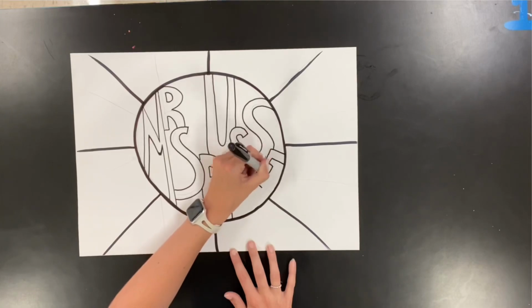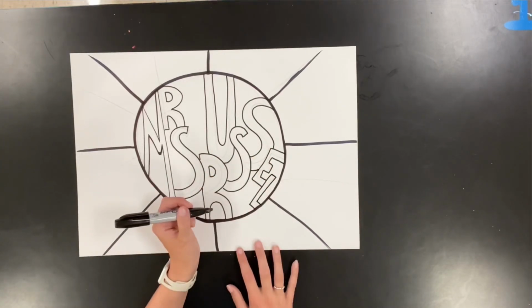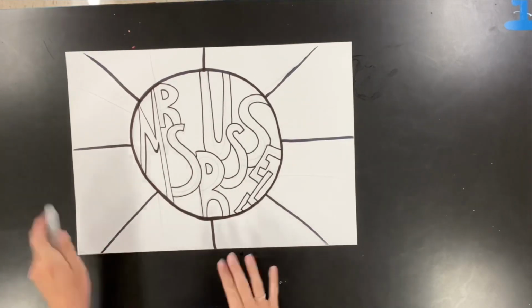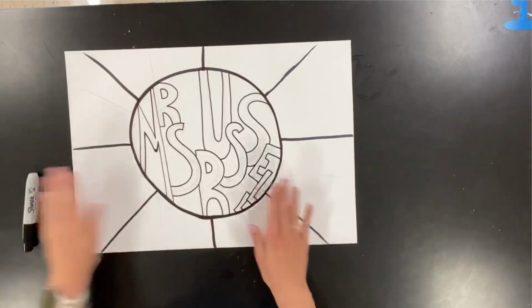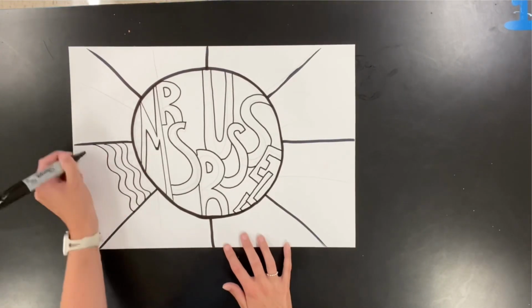Now at this point, I would go ahead and erase my pencil lines once I'm done. And then in each outside shape, I'm going to draw a pattern. Remember, patterns are things that repeat. So lines or shapes that repeat, or both.